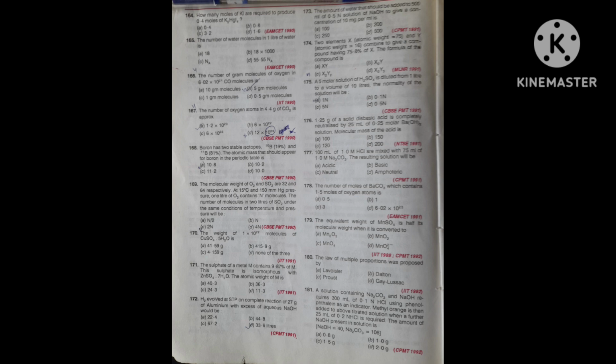Its correct answer is 1N, which means option 1. Now just think. It is a molar solution, and you convert it into normal solution. Here it is H2SO4, so both molarity and normality are related.